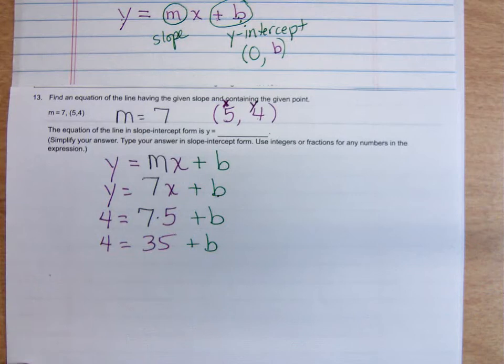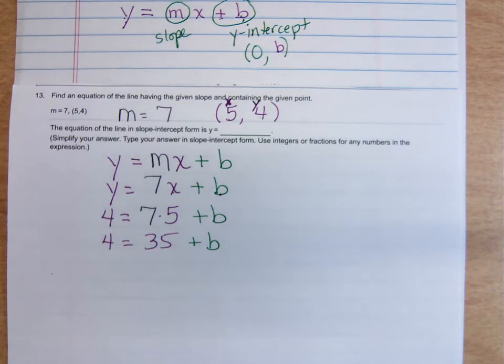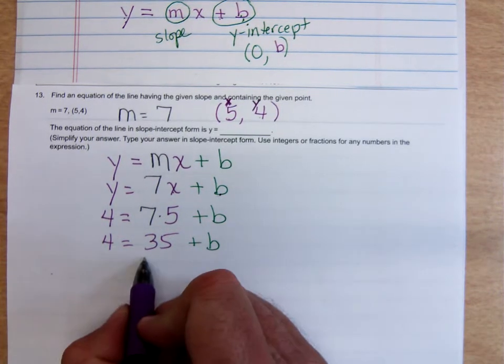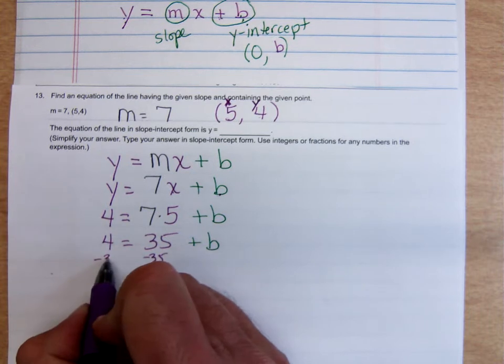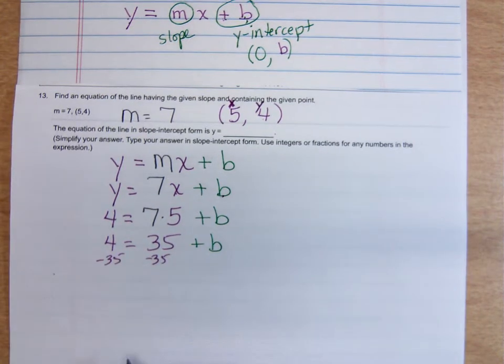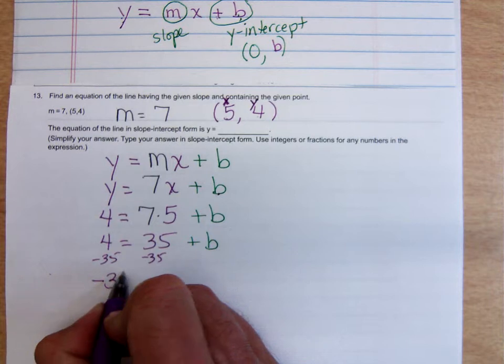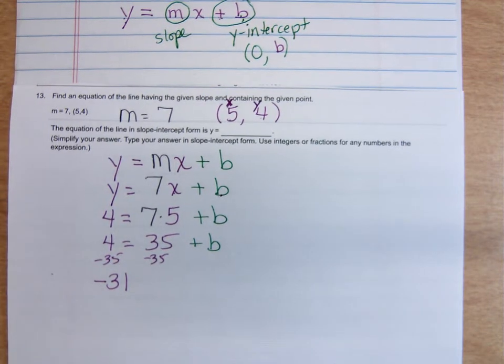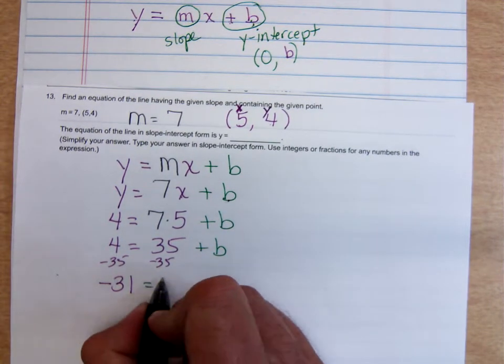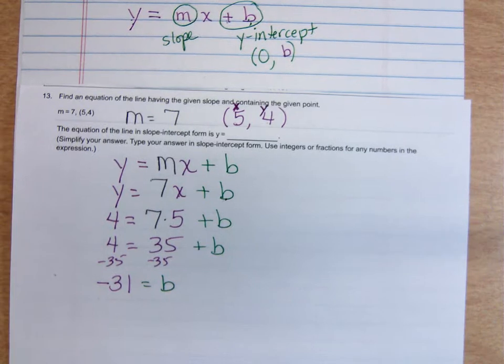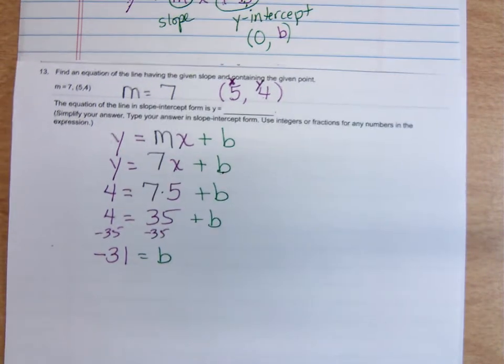How would I solve for b? What am I going to have to do to get the b by itself? Yeah, subtract 35 from both sides. Did y'all hear that? The 4 minus 35 is a negative 31. So there's our value for b. B is negative 31.